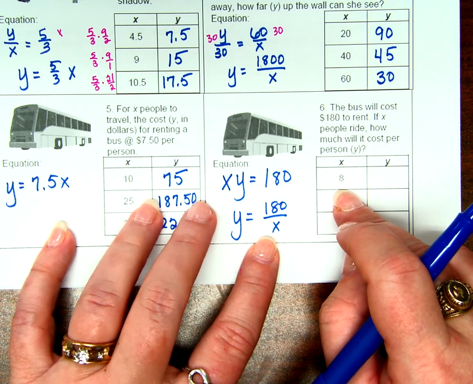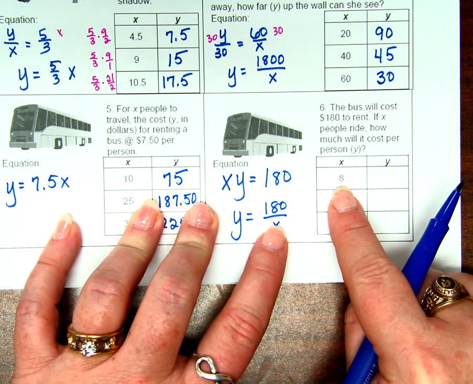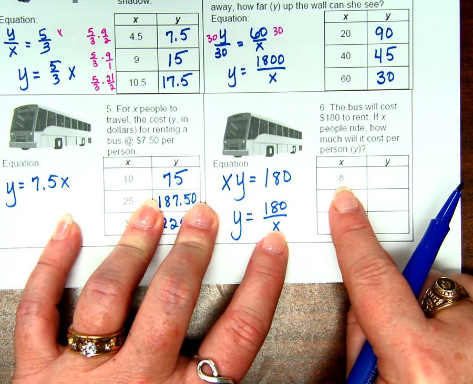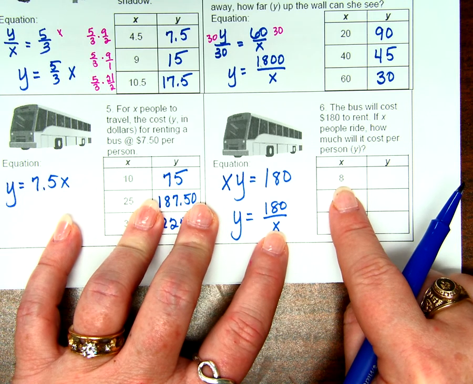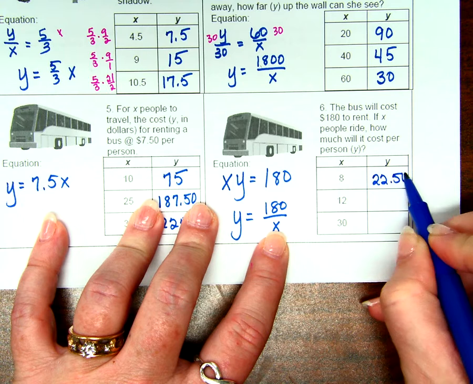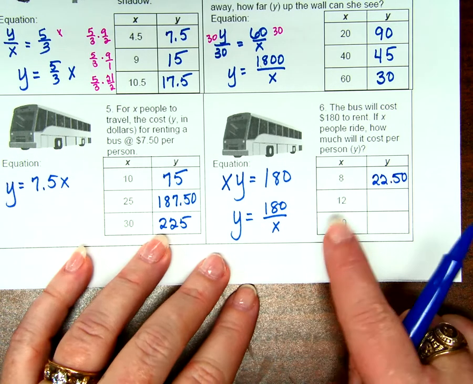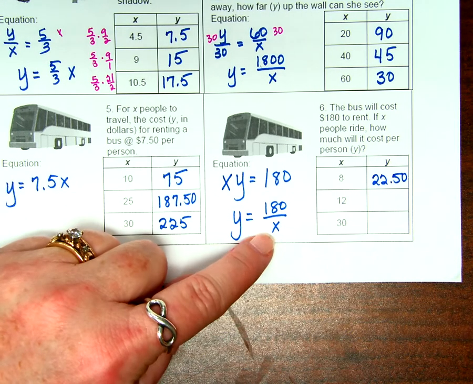Should we try the 2's? Okay, so what's 180 divided by 2? 90. What's 90 divided by 2? What's 45 divided by 2? 22.5. What about 180 divided by 12?